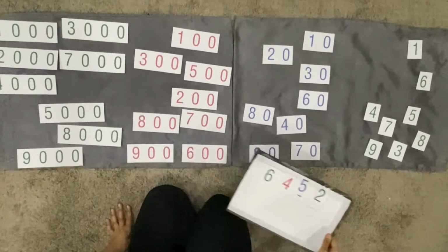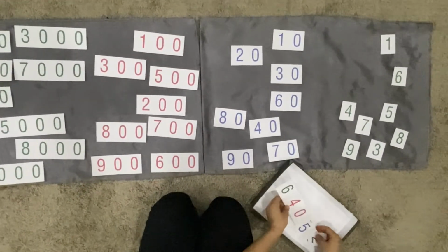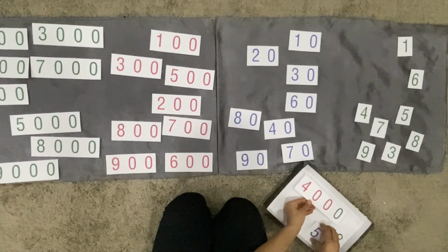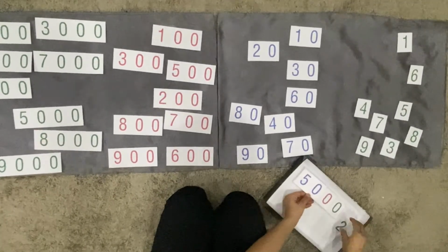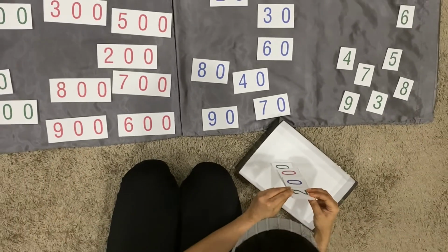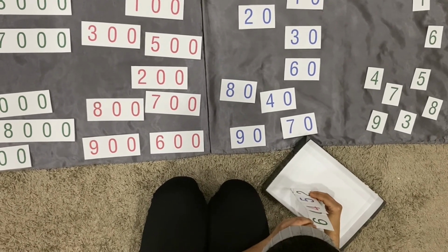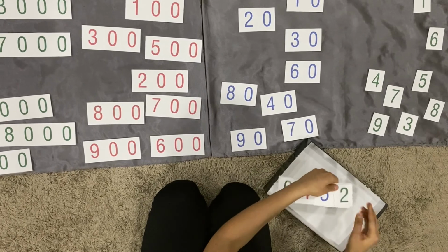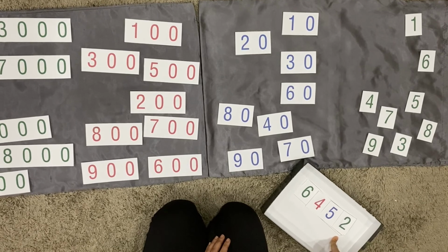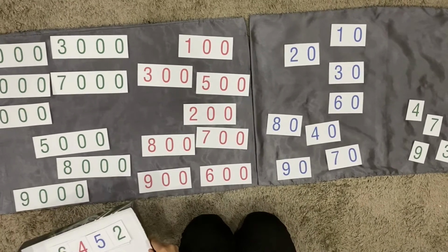And when we do the 4 numbers together, there's a magic slide which you can show to the child. You can say, let me show you a magic slide. And you keep all the numbers together. You can read the number together. 6,400, 5 tens, 2 units, 6,452. And that you repeat for a few days.